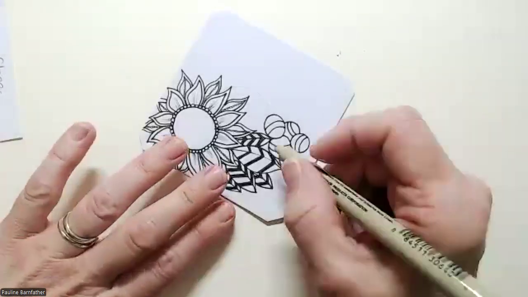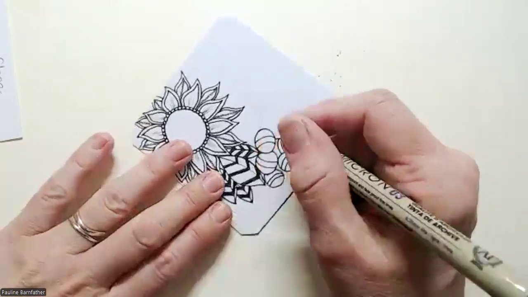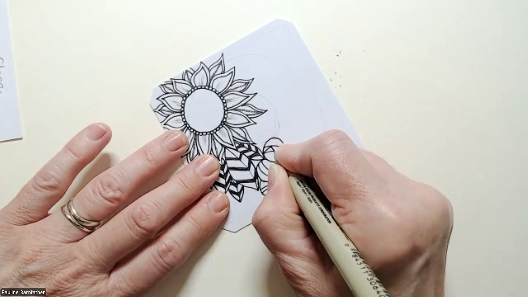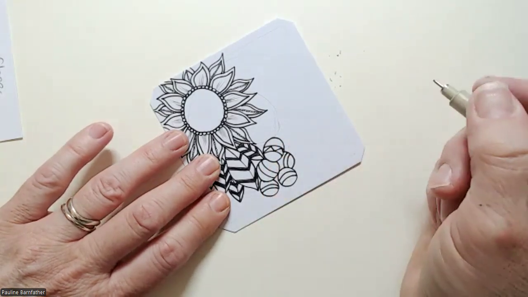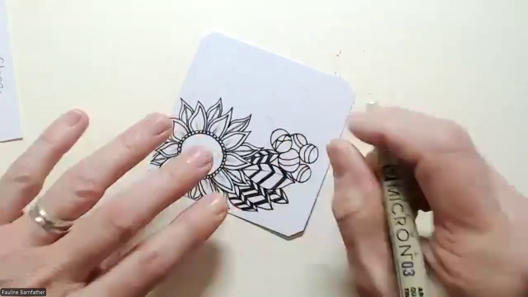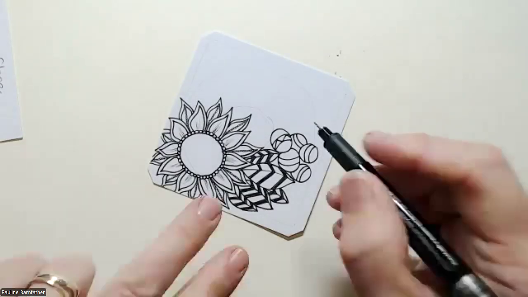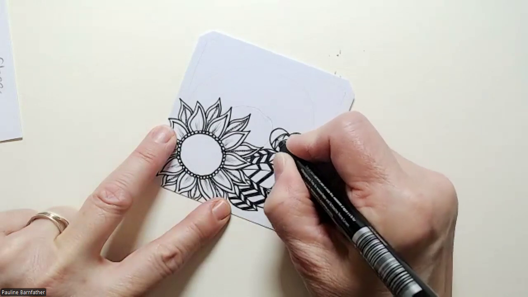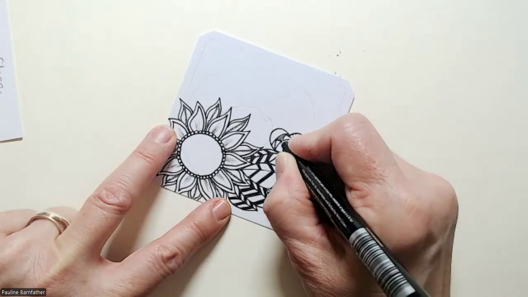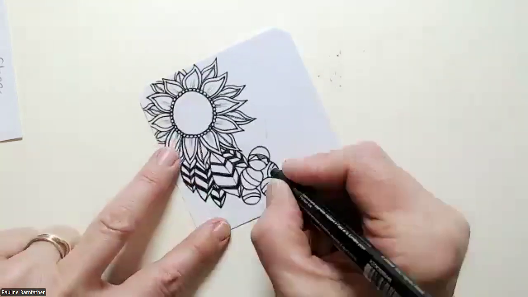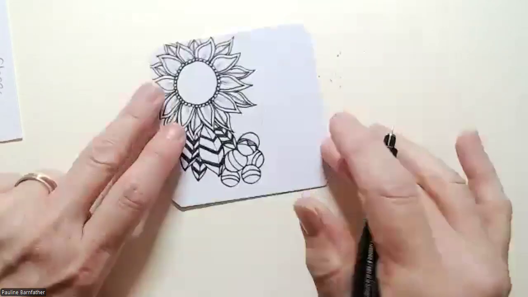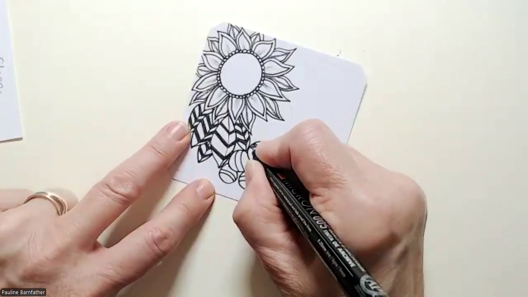And then we're going to do some patterns in each of these. So one, we can just have a little zigzag. And we'll have very fine lines, I'll get my thinner pen, just going around in that one. And one line will go horizontal, and then in the triangles we'll do vertical lines.